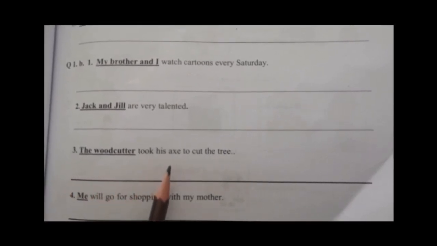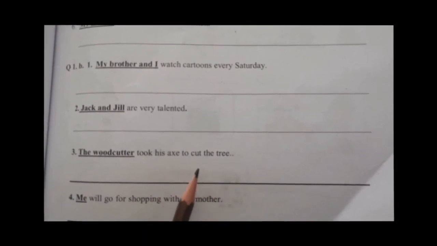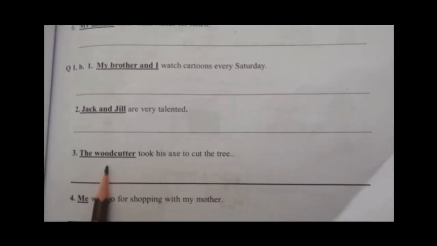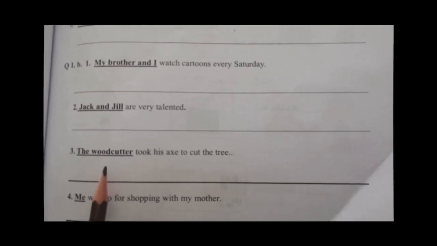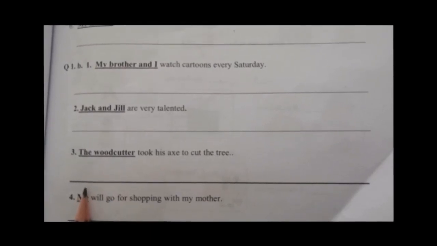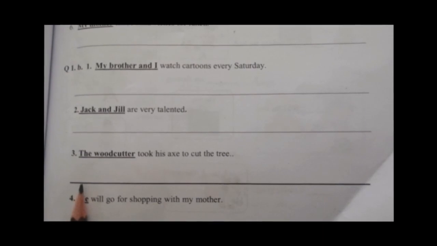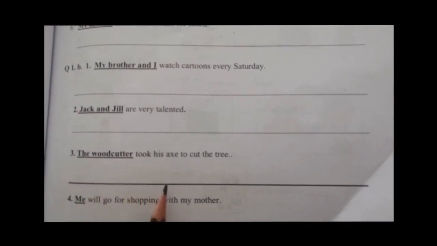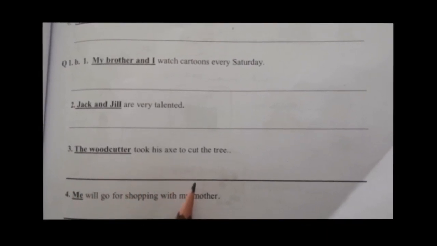The woodcutter took his axe to cut the tree. The woodcutter is a man. So, again, you should be knowing which pronoun is going to come over here. Start with a capital letter and rewrite the rest of the sentence correctly.